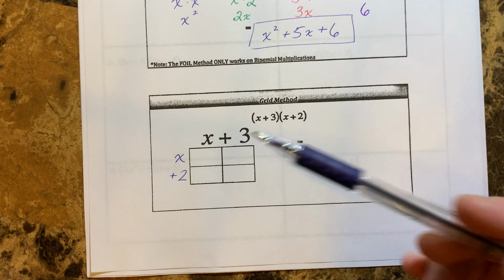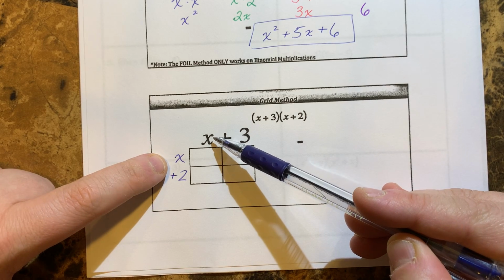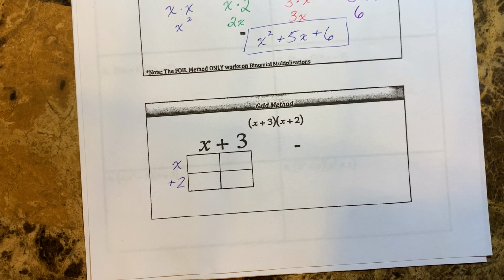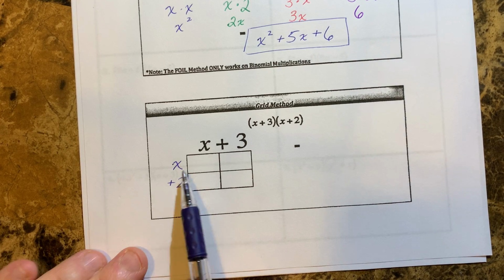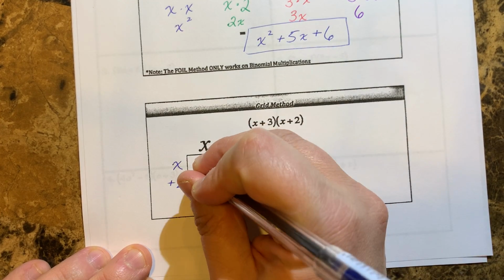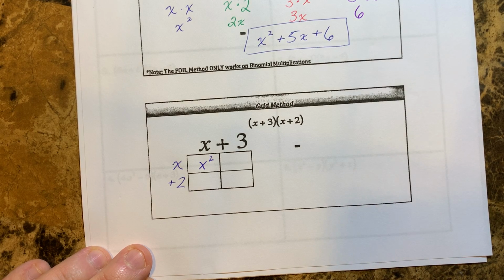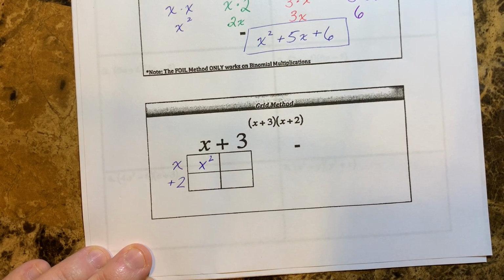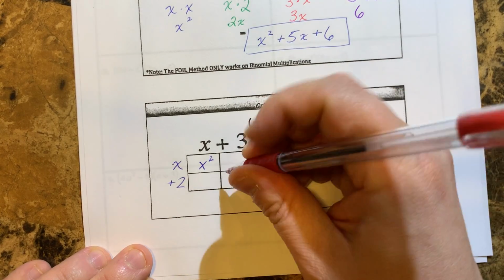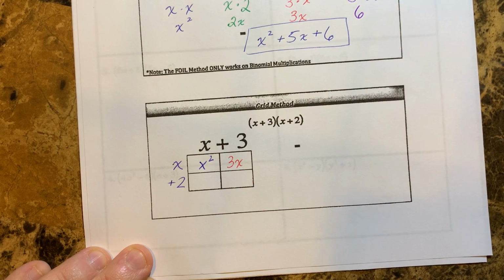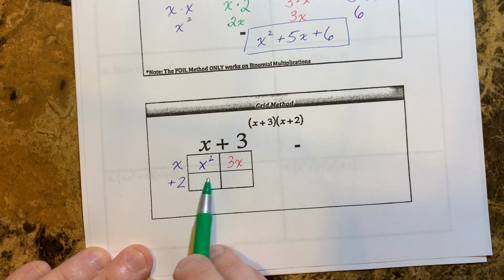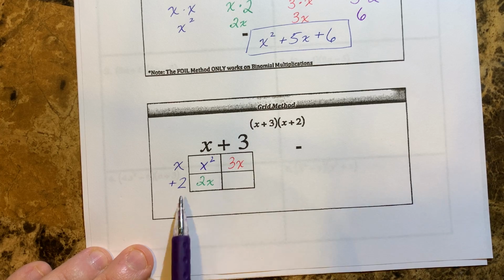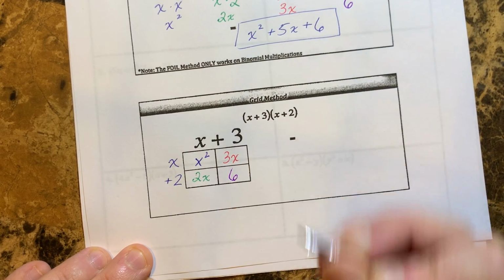What we're going to do is look at each heading and each row marker, and the box where they come together is where we write their multiplication value. So an x times an x is x squared. We have an x times a positive 3, so that becomes 3x. We have an x times a positive 2, so that becomes 2x. And we have a positive 2 times a positive 3, which becomes a positive 6.